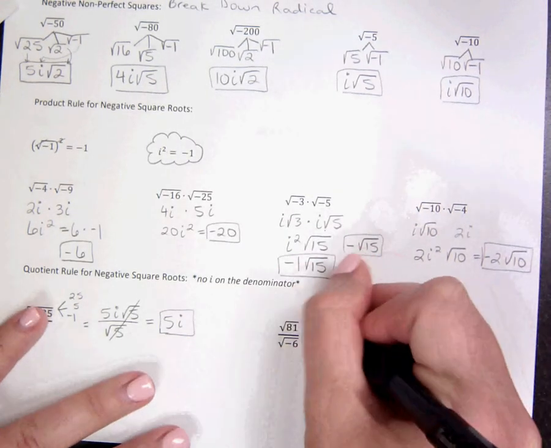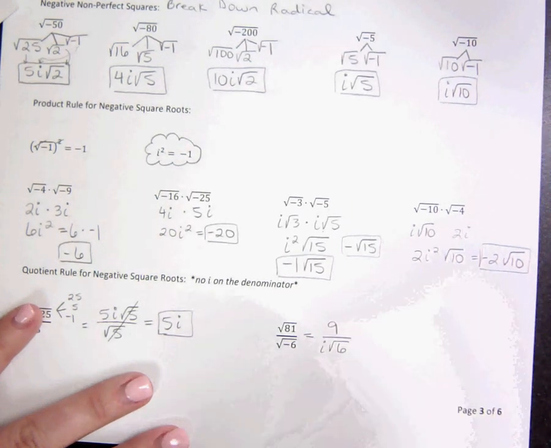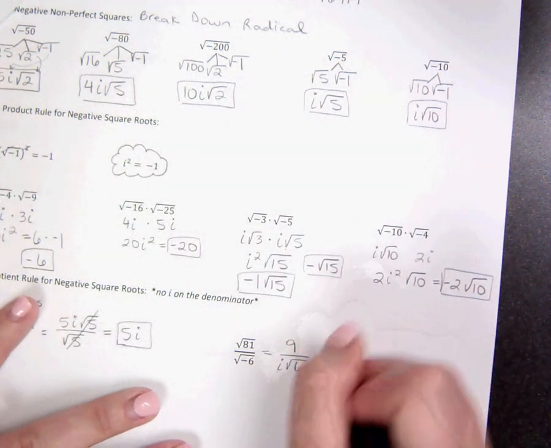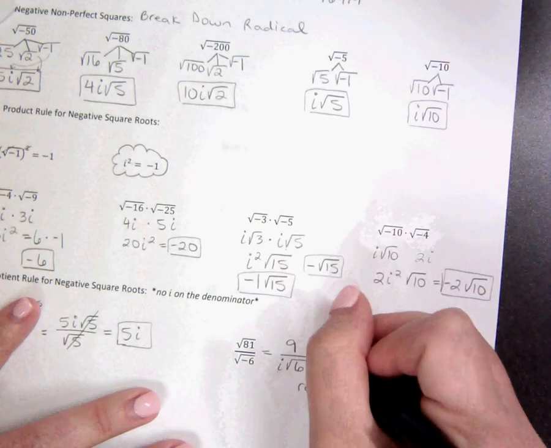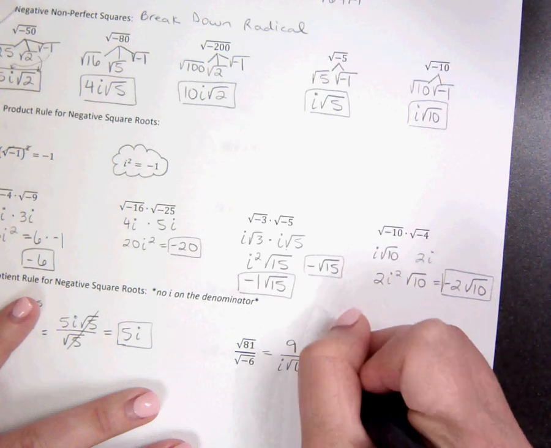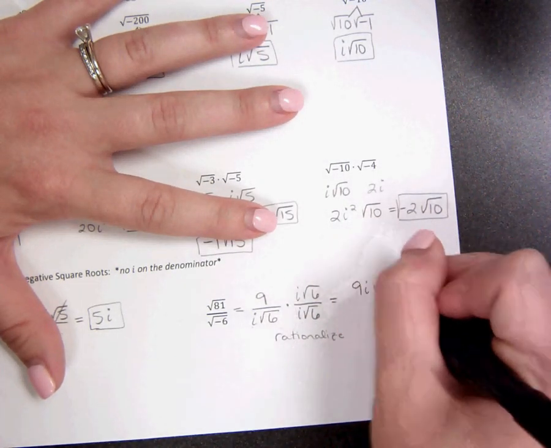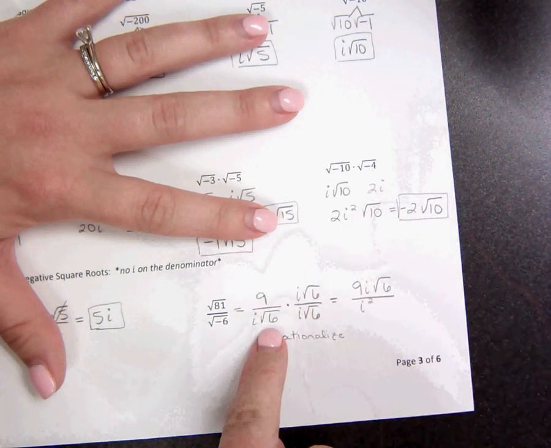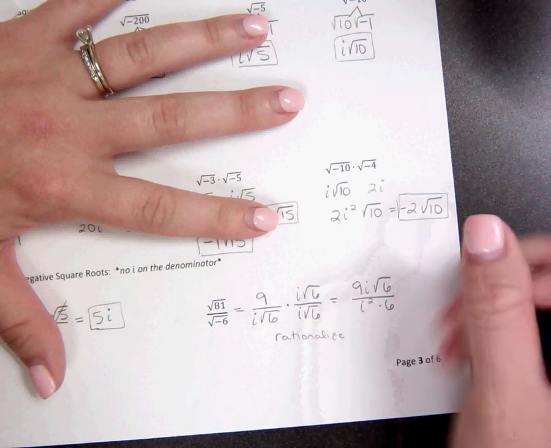For the next one, the square root of 81 is just 9. The square root of -6 will be i radical 6. We can't have i on the denominator or radicals on the denominator, so we're going to rationalize by multiplying the top and the bottom by i radical 6. So that's going to give us 9i radical 6 on top. i times i is i squared. And radical 6 times radical 6, remember from chapter 11, is just 6.